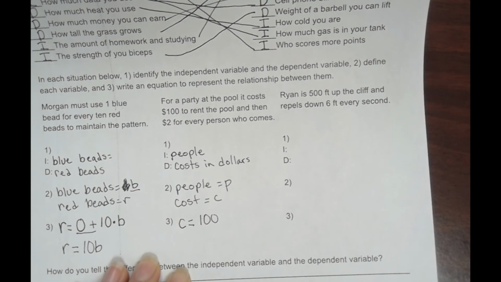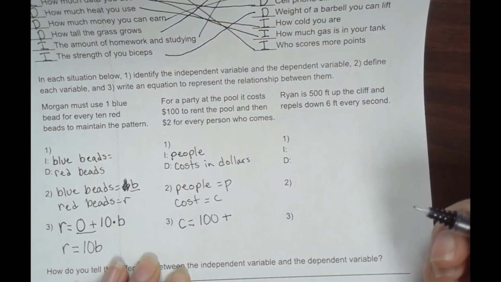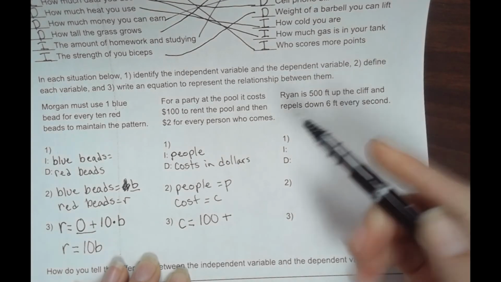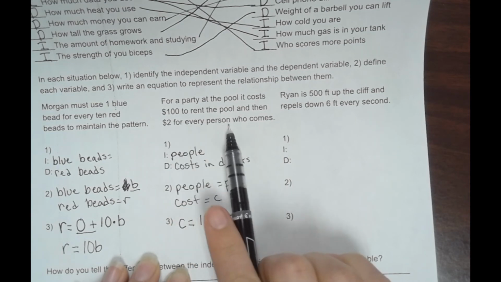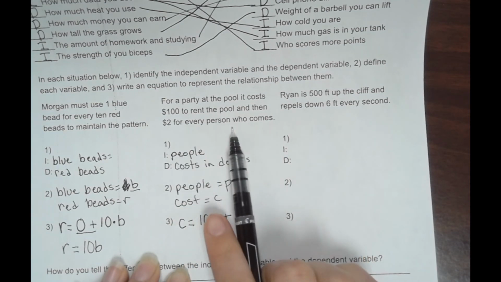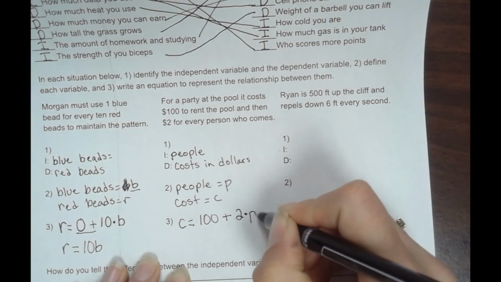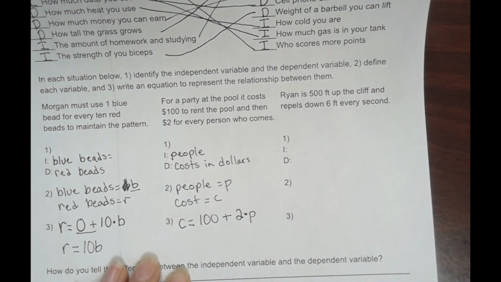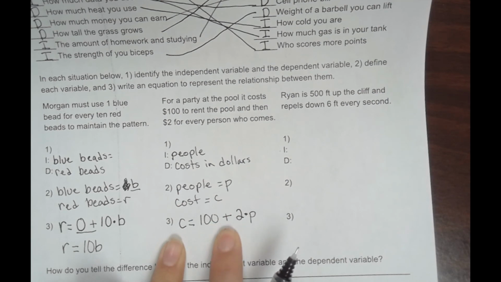Then what's going to happen to your cost? Is it going to go up or is it going to go down? Well, it's going to increase for every person that shows up. So how much is it going to increase for every person? $2 for every person who comes. So that means I've got to take the number of people and times it by 2. So 2 times the number of people who come. So here we go. Make sure it works. Start with $100 to rent the pool, plus it's going to go up $2 for every person.